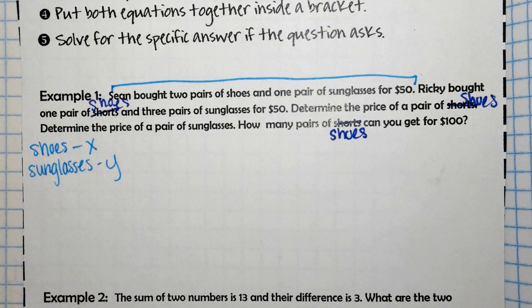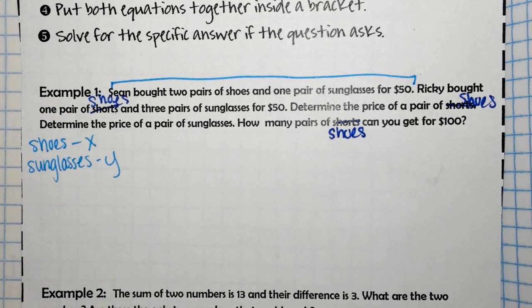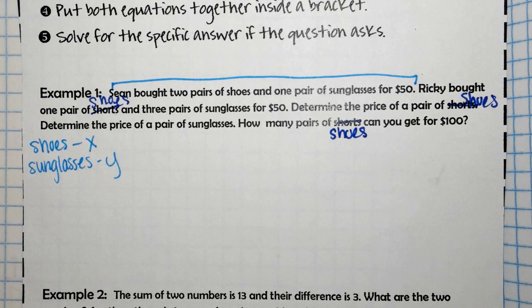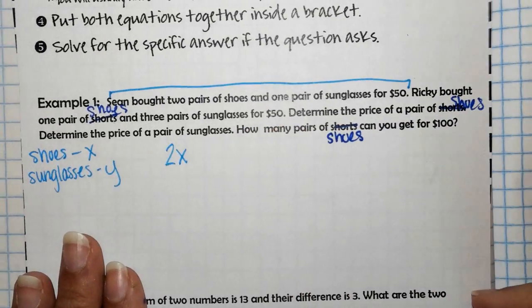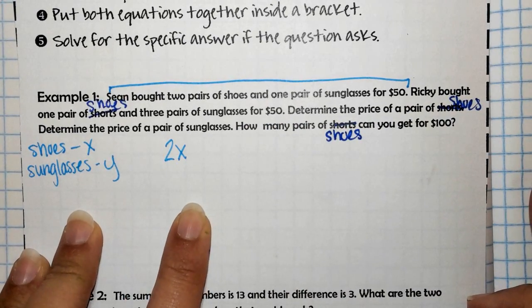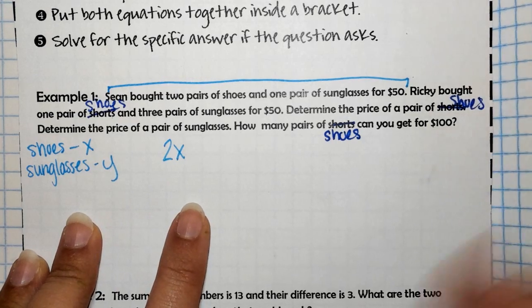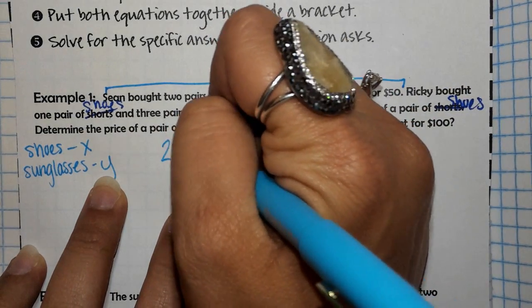Alright, now what did Sean purchase? What did he buy? He bought 2 pairs of shoes and 1 pair of sunglasses. And how much did he spend? $50. So how could I write that using our letters? How many X's did we have? 2. So we would write 2X. And then what? Plus Y, equals 50.